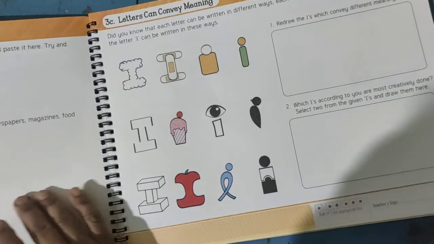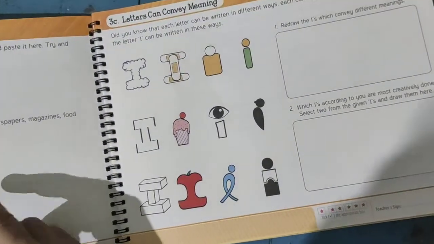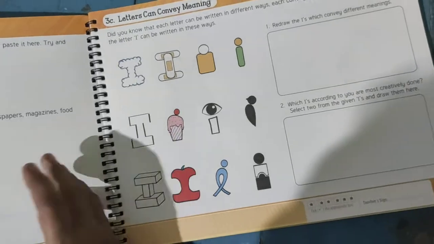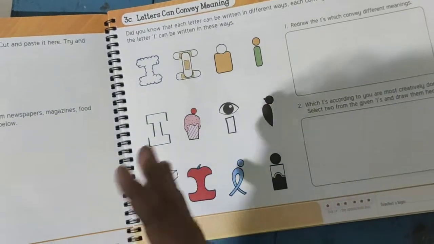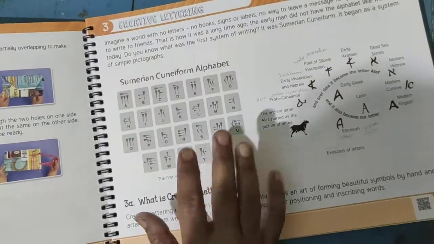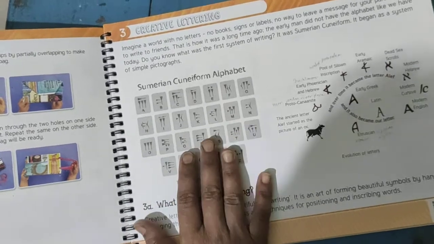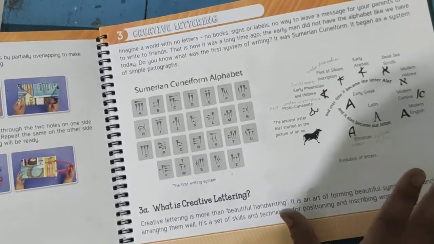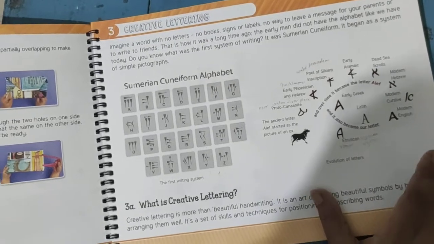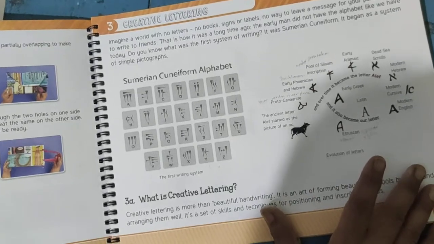Try to find more and more creative letters from newspapers, magazines, wrappers. Cut and paste them well. If you need more papers, use them, or your own creation. You can draw them, cut them, then paste them, no problem. And remember the evolution of letters, how it happens from the ancient time to the modern time. So this lesson is very small, but it is very interesting and useful, full of general knowledge.